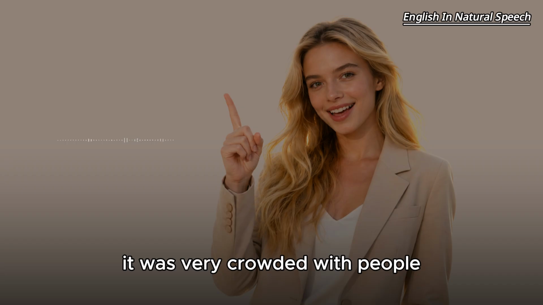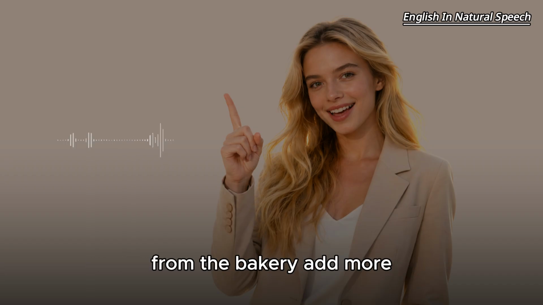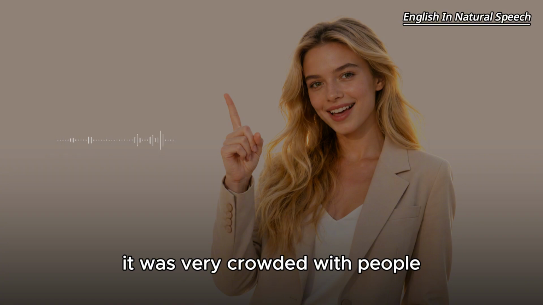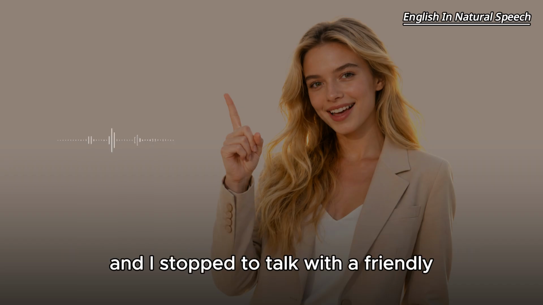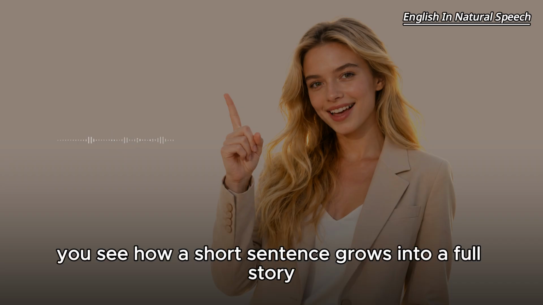Add again. Yesterday, I went to the market to buy vegetables. It was very crowded with people, and the smell of fresh bread filled the air from the bakery. Add more. Yesterday, I went to the market to buy vegetables. It was very crowded with people. The smell of fresh bread filled the air from the bakery, and I stopped to talk with a friendly old man selling apples. Now you see how a short sentence grows into a full story.